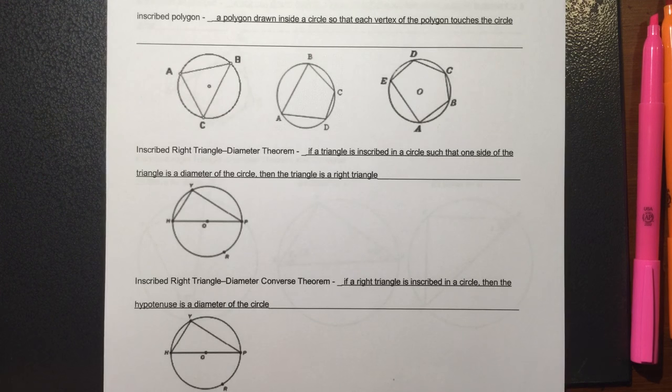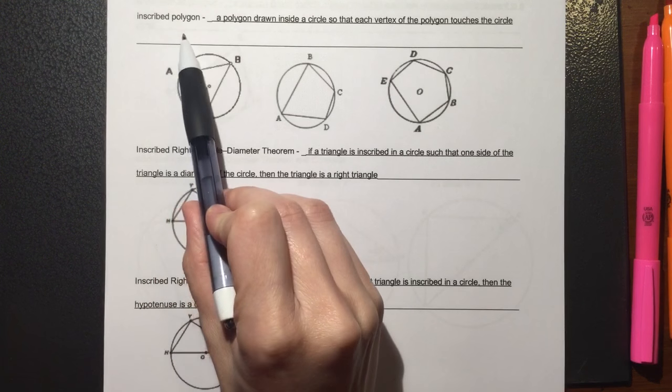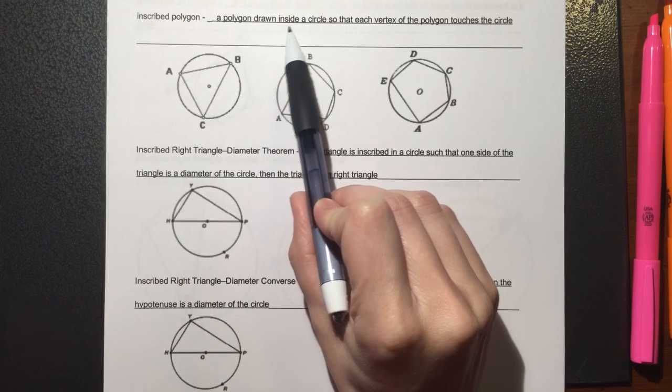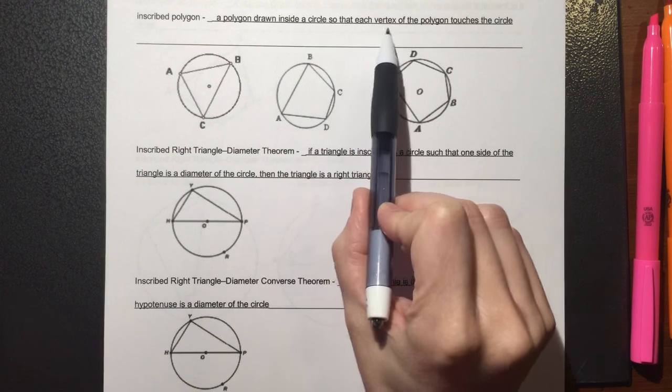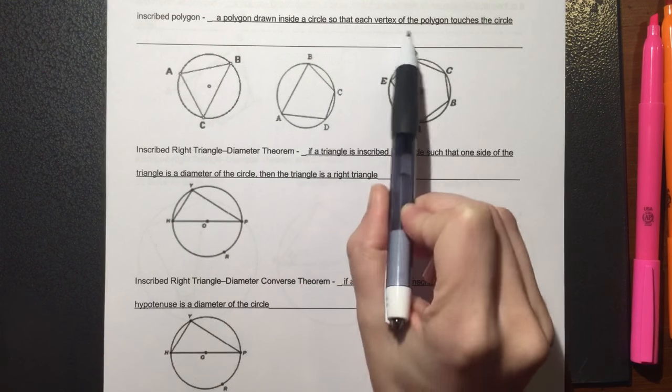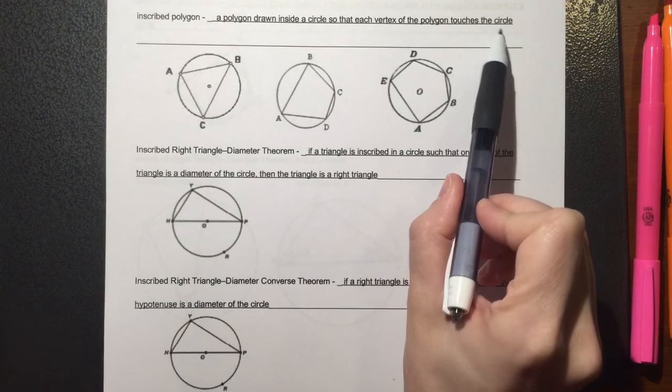Hey guys, in this lesson we're going to take a look at inscribed and circumscribed triangles and quadrilaterals. So to start off with, what does inscribed mean? Well, when you have an inscribed polygon, it's going to be drawn inside a circle so that each vertex, each of those points of the polygon, touches the circle.